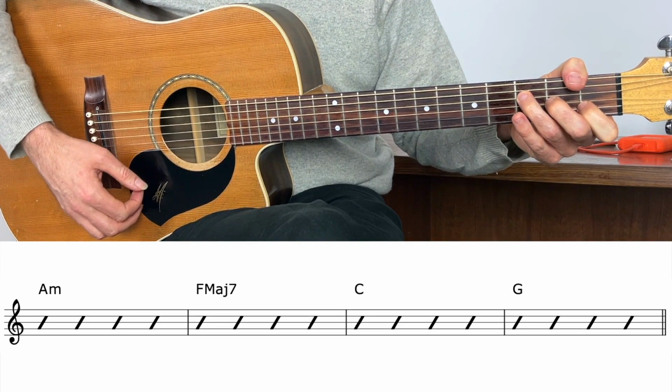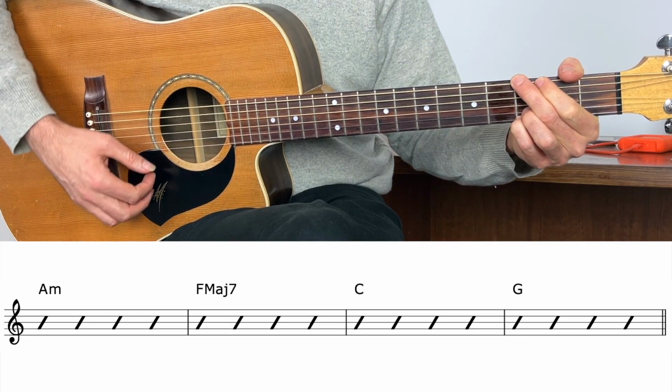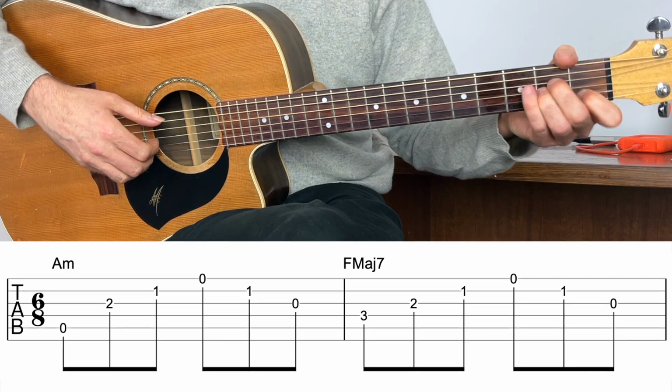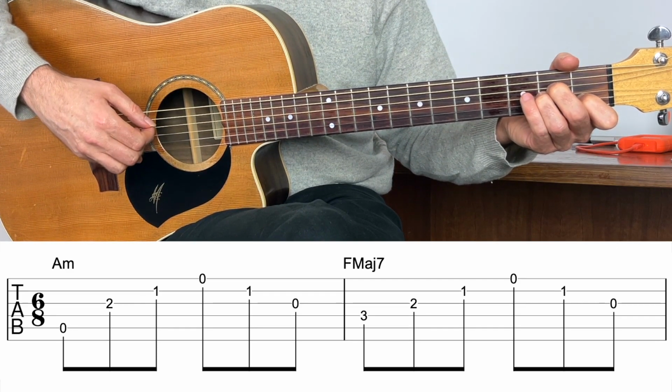We're going to play A minor, F major 7, C, and G chords. And we're just going to apply that pattern to this chord progression. On the A minor, 1, 2, 3, 4, 5, 6. Now, we're going from the 5th string because we're going to adapt the pattern, of course, to the chord, and the root note of the A minor is on the 5th string.